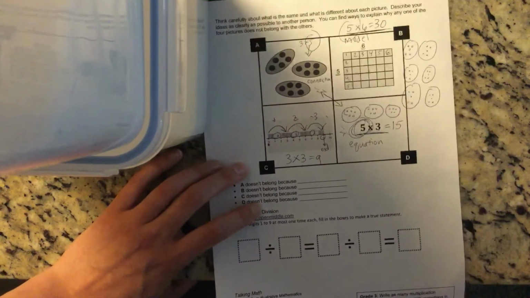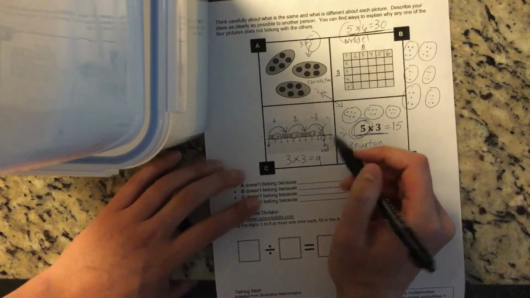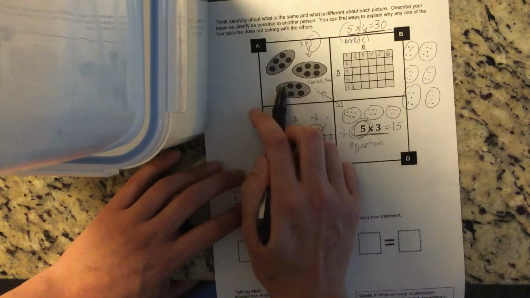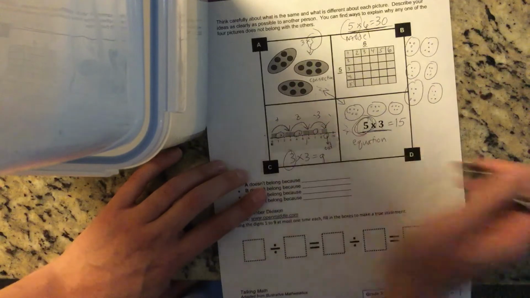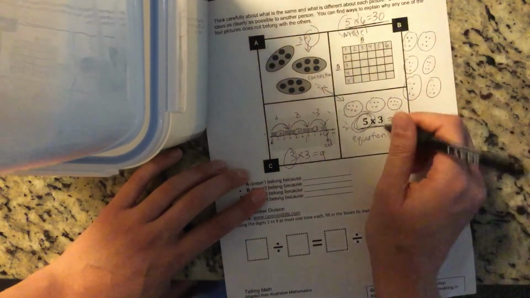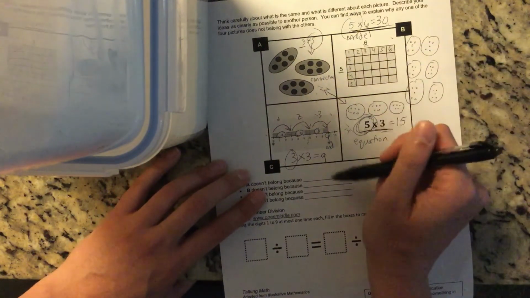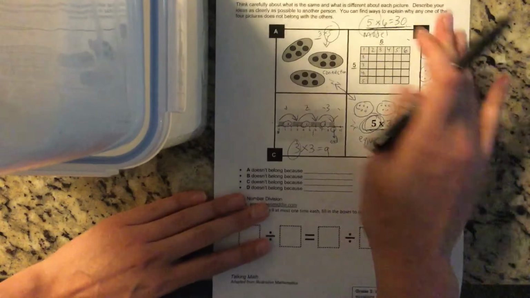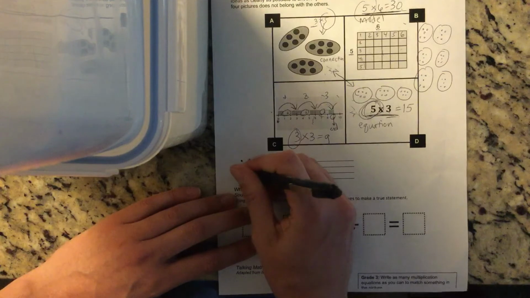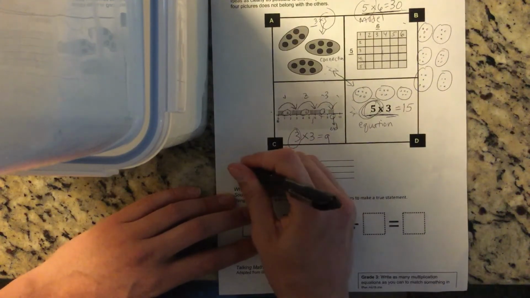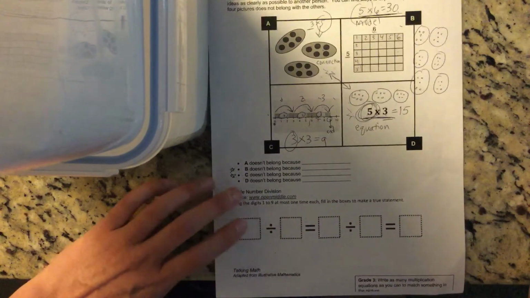Okay, so as I'm looking at that, I'm seeing that we could actually connect this with A and D, but not B. So what I could see is that we're multiplying by 3 here, we're multiplying by 3 here, we're multiplying by 3 here, not in this one. So now I found a way that both C might be the one that doesn't belong and B might be the one that doesn't belong. So I'd be able to answer C and B. Now let's see if I can find a reason why A doesn't belong and D doesn't belong. Okay, let me think.